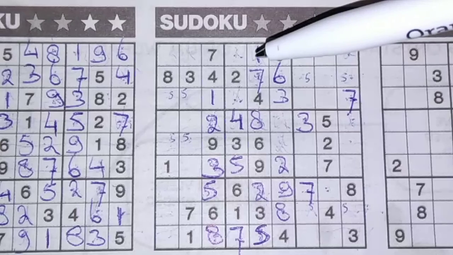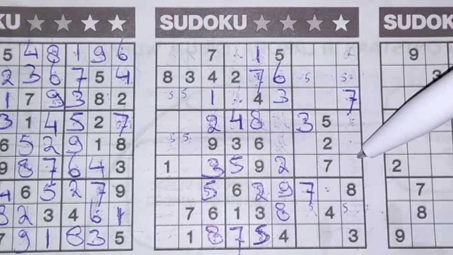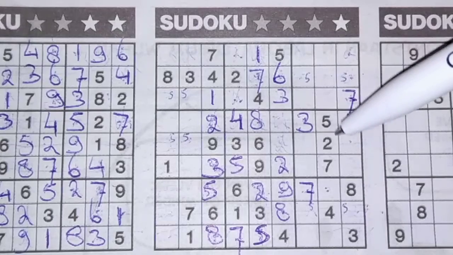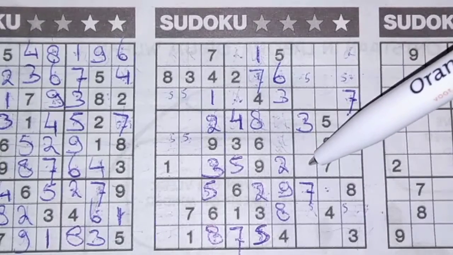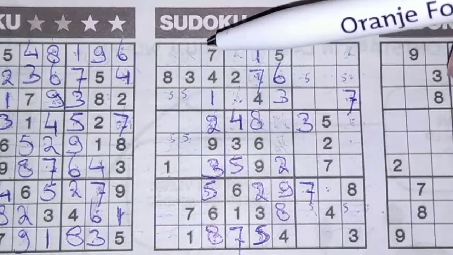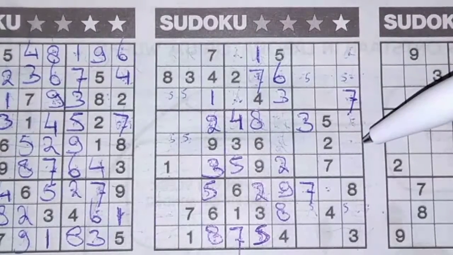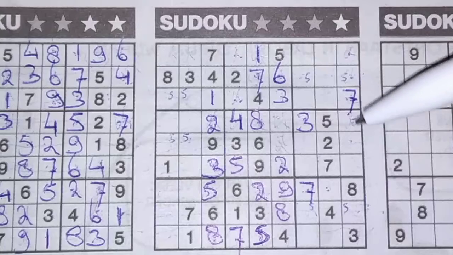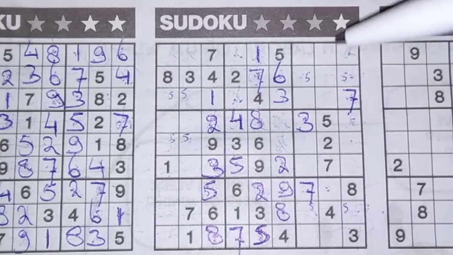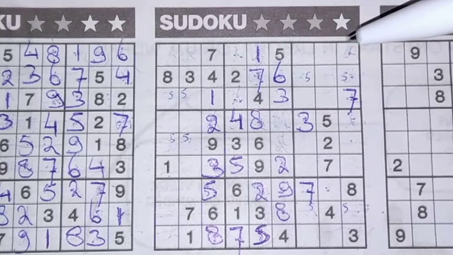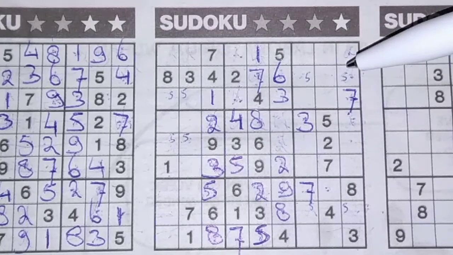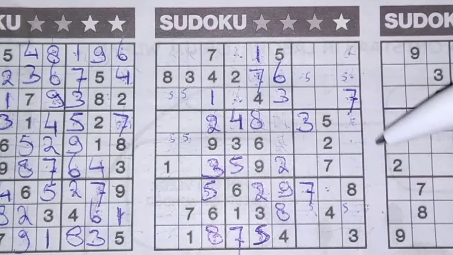How about the 8? 8 is missing. 8 is missing. 6. I need a 6. Alright.